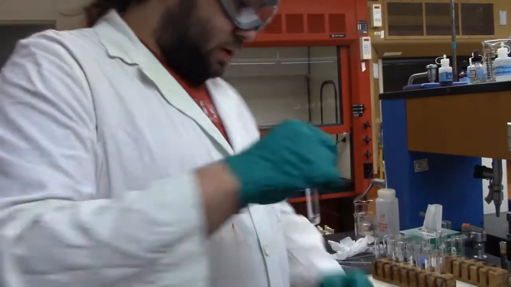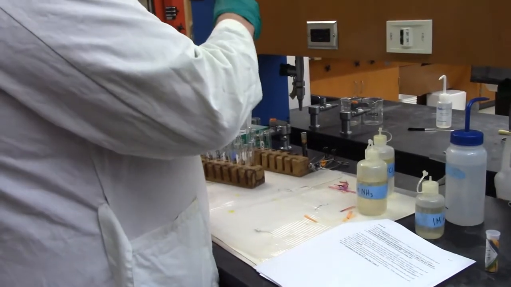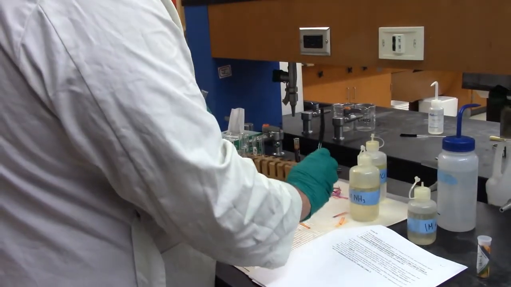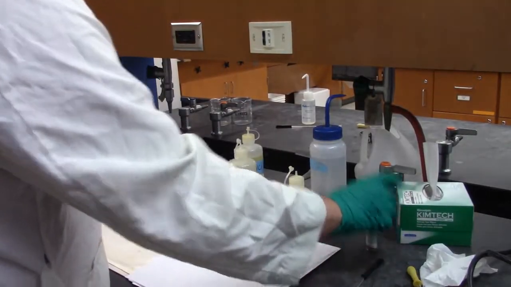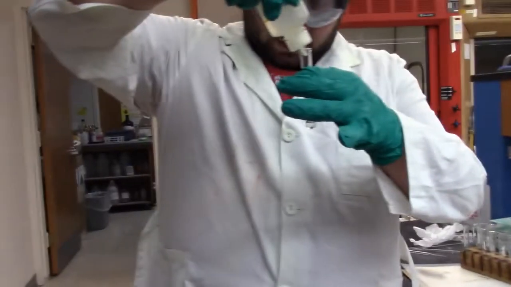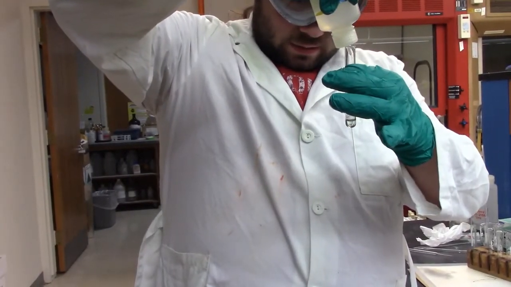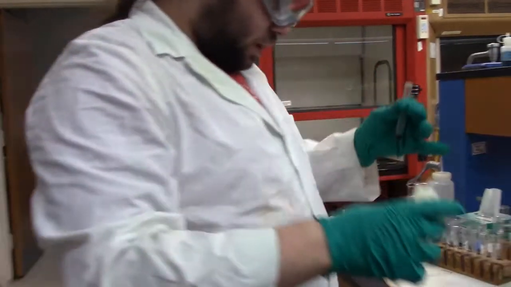So, to start, I'm going to add some 6 molar NaOH until it is basic, and because we're changing pH, I'm going to test where we're starting. And yep, definitely acidic to start with. A few drops of that, see if anything interesting happens. There's some funky stuff happening over there.